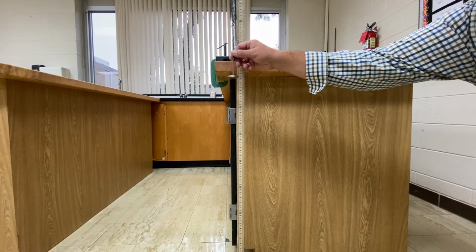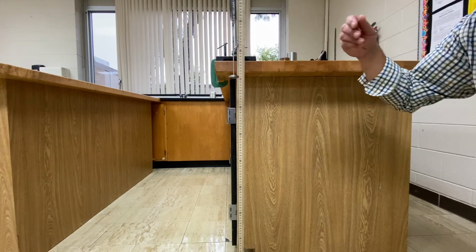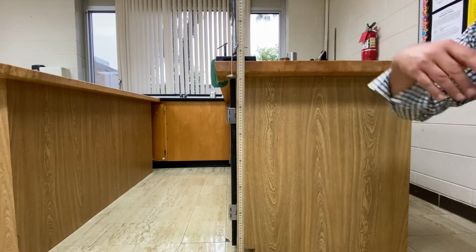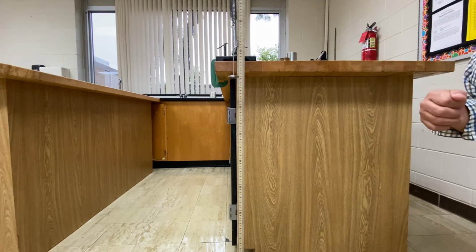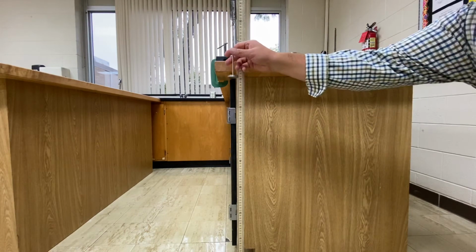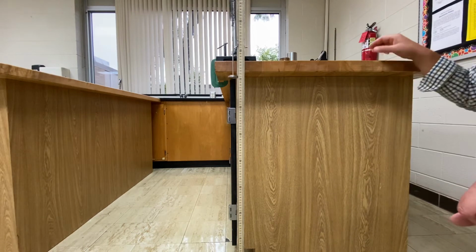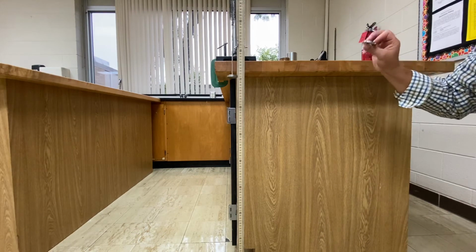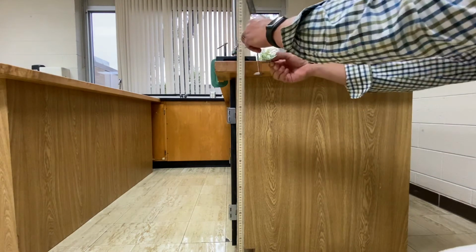Now the beauty of having a video is you don't need to do multiple separate trials. You can just rewind the video a little bit and time again and get some multiple trials to reduce your errors. So that was 50 grams of mass. The next is going to be 100 grams of mass.